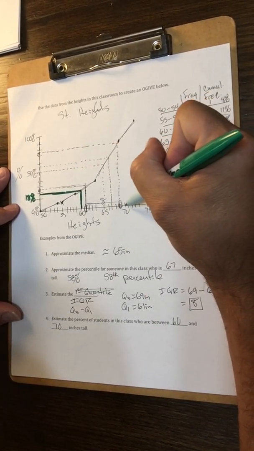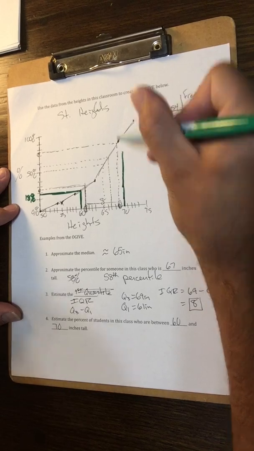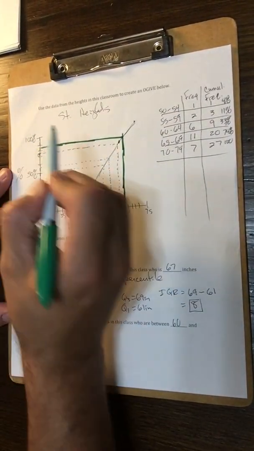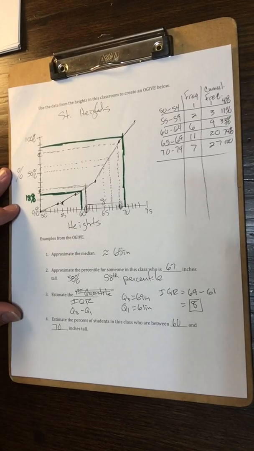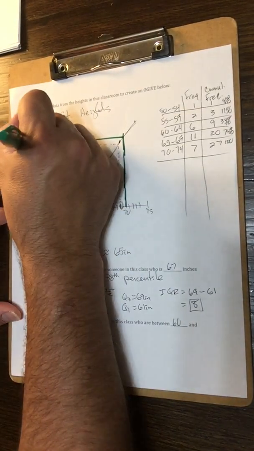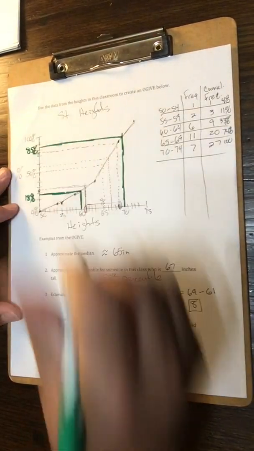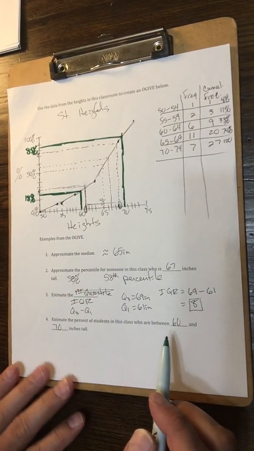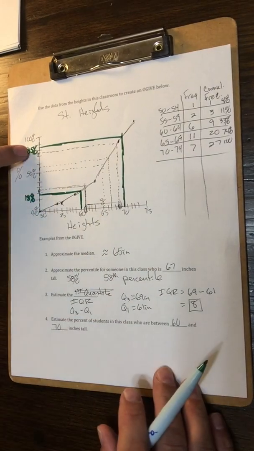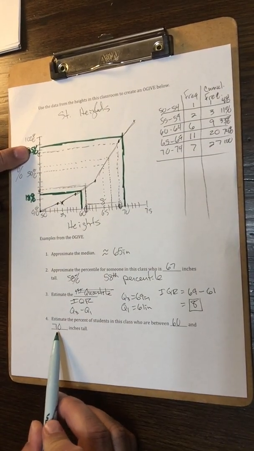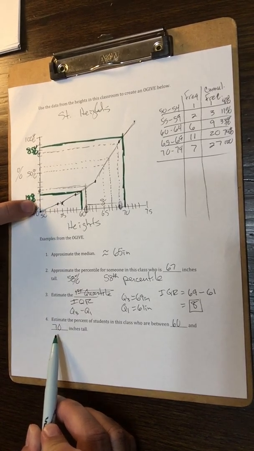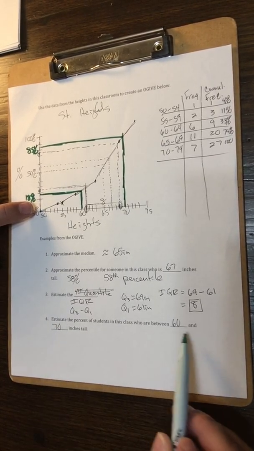And then this 70 inches mark, where's that? 74, 73, 72, 71, 70, right there. So I'm going to go straight up until I hit the ogive, then I'm going to go straight across until I hit my percentages, and it looks to me like it's maybe around 85%. So look what I just found out. 85% are less than 70, but I don't want everybody less than 70. I don't want to count these people down here because those are less than 60.